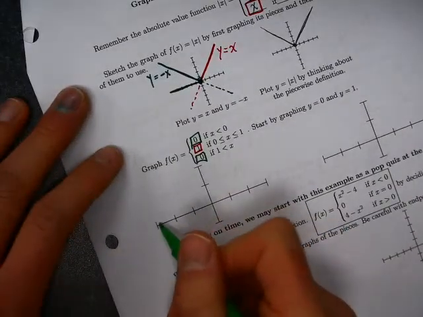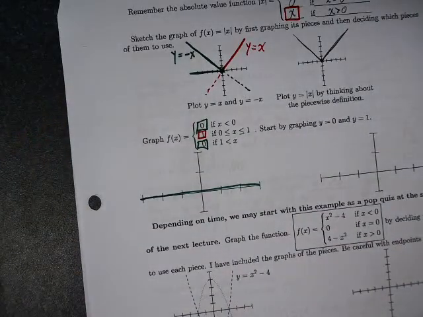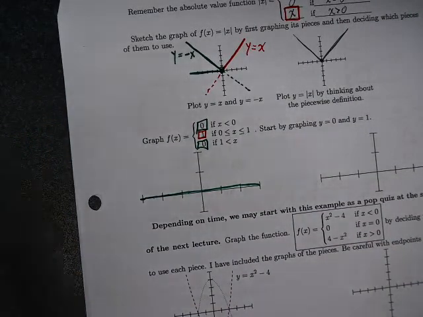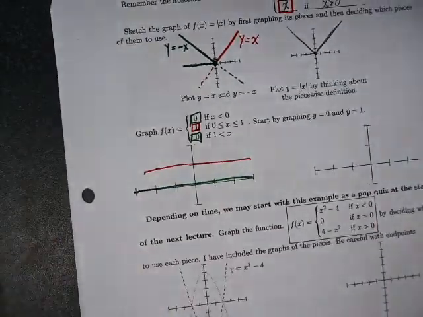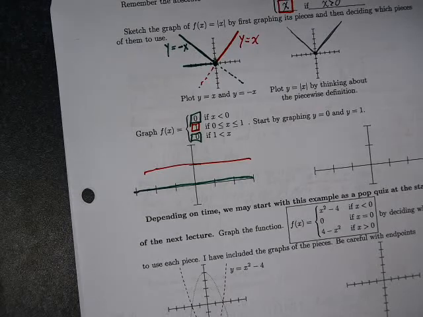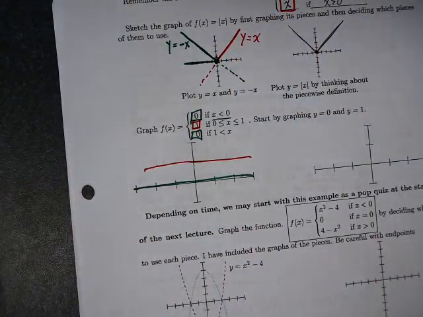And green, apparently, I want to color that one. What does the graph of y equals 1 look like? Flat line at y equals 1. And now we'll play the same game. For each type of x value, I'll decide which one I care about. When x is less than 0, which piece do I care about? Green one.